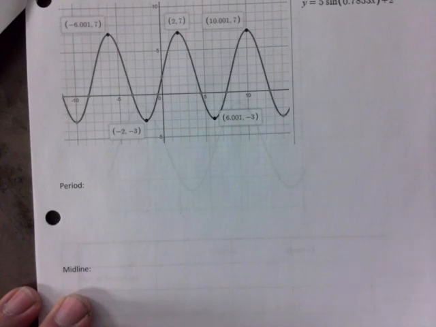So I'm going to skip for now, and let's go to page 6.